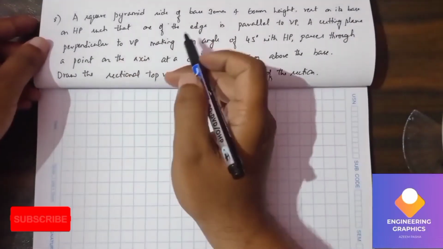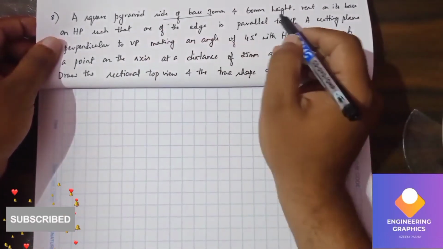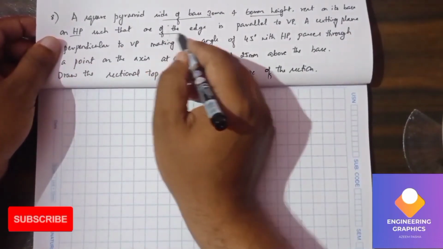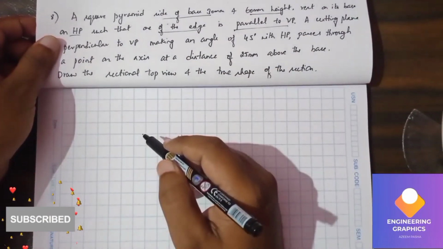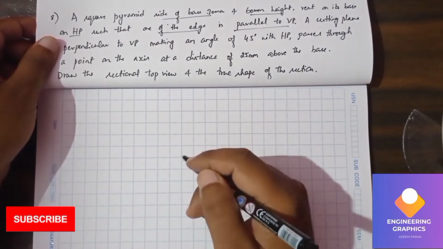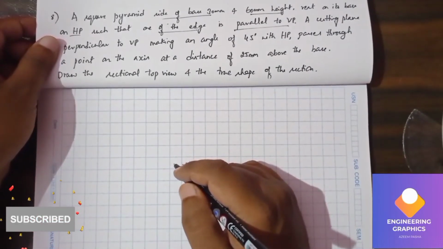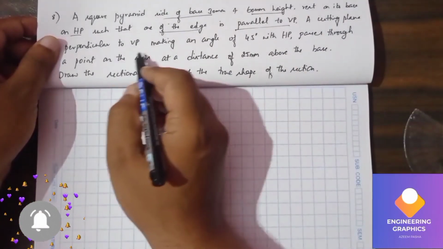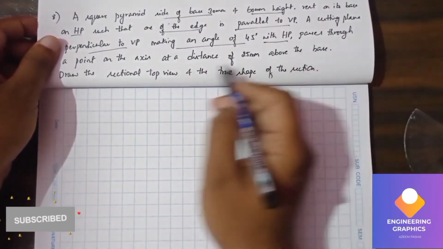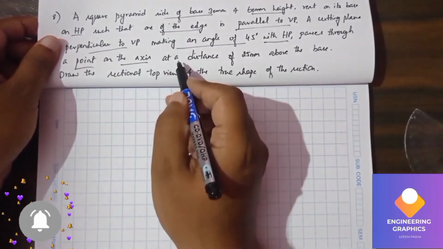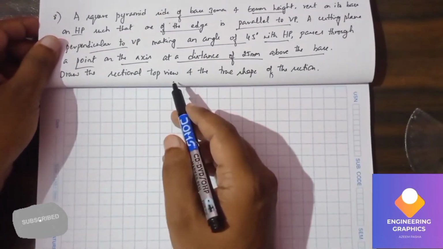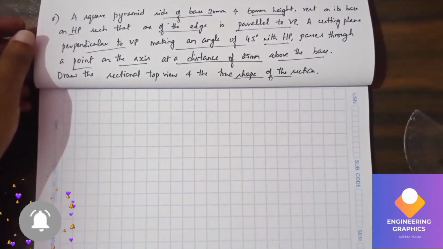So square pyramid of base side 30 mm, height 60, rest on its base on HP such that one of the edges is parallel to VP. Okay, so first position we have to make it sure it is resting with the edge, so that one of the edge should be parallel to VP here. Cutting plane perpendicular to VP and making an angle of 45° with HP passes through a point on the axis at a distance of 25 mm from the above the base. Draw the sectional top view and true shape of the section.